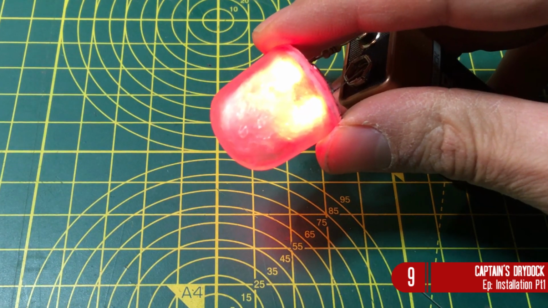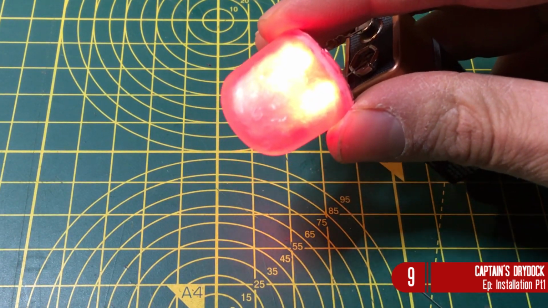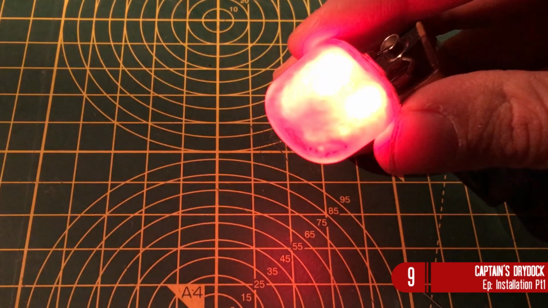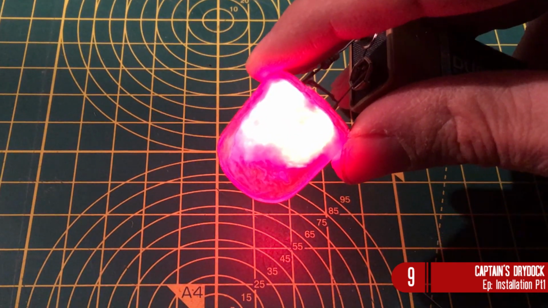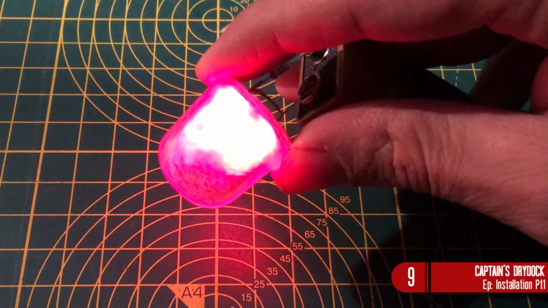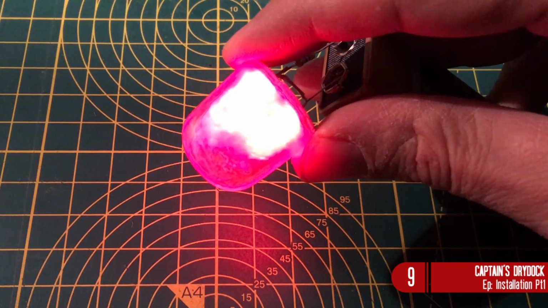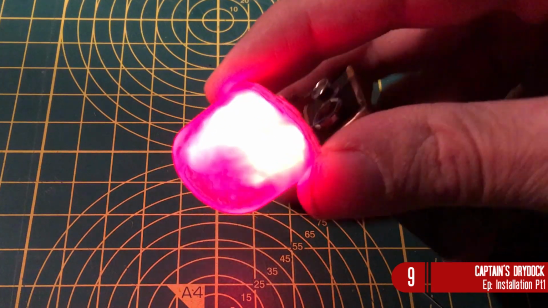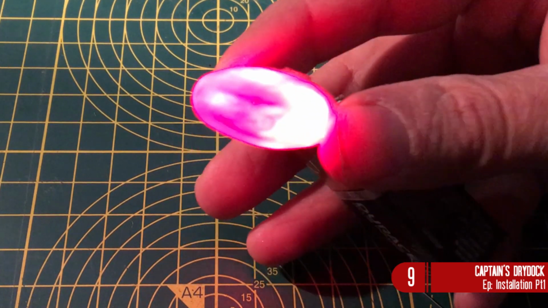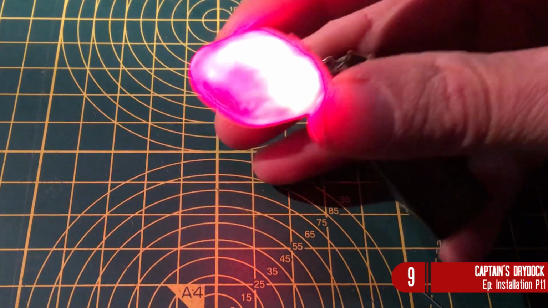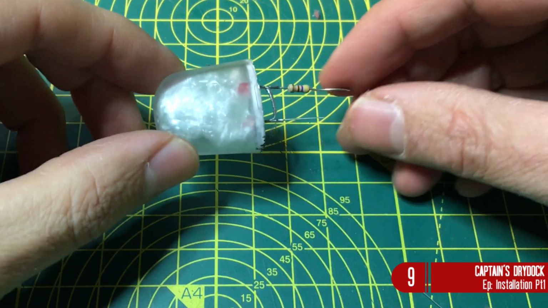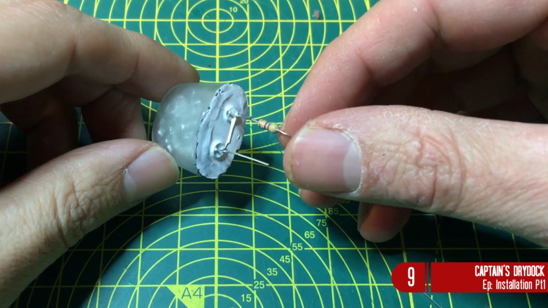Now on the camera it looks kind of pinkish, but I can assure you in real life it's red. And if I just turn off the lights, there's a beautiful glow to it. Look at that, it's fantastic. Now again, looking at it in real life compared to how I'm seeing it for the camera, it doesn't look accurate, but I can assure you when you do look at it in real life, it looks pretty close to the studio model.